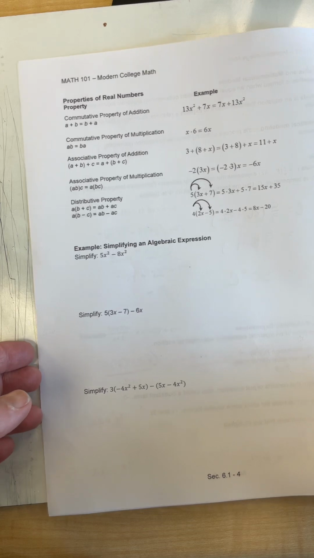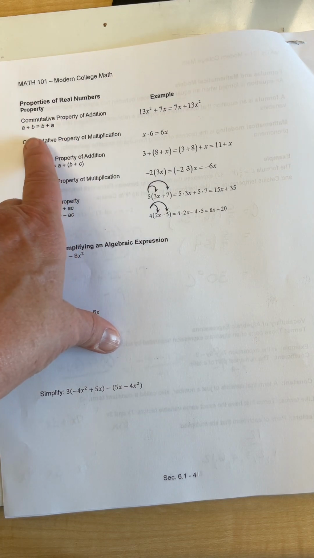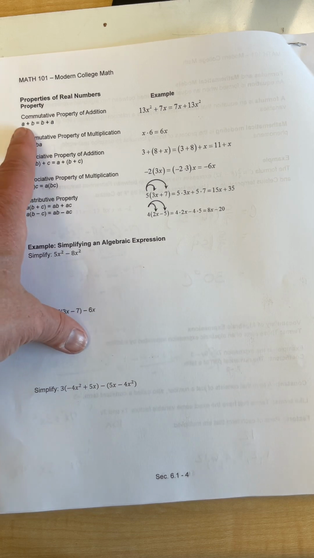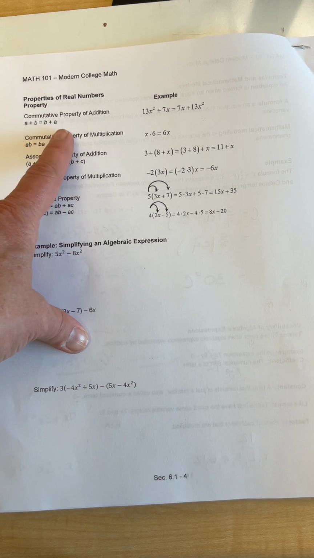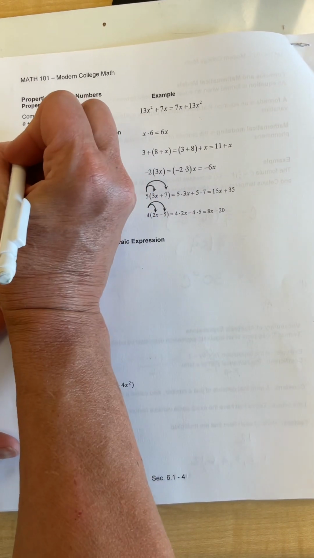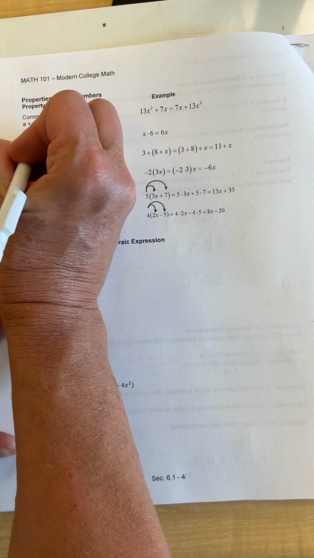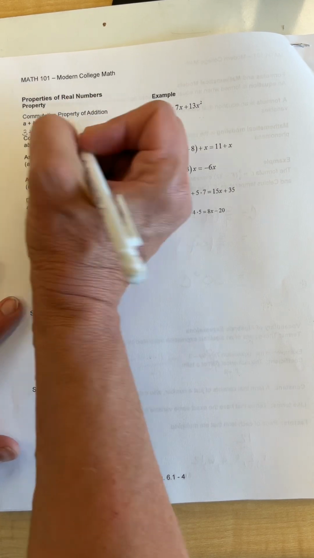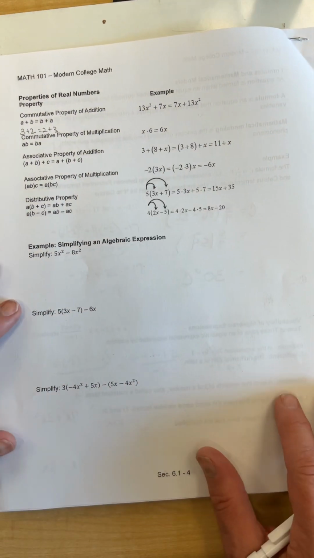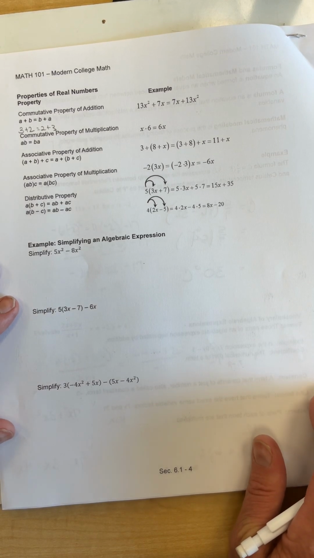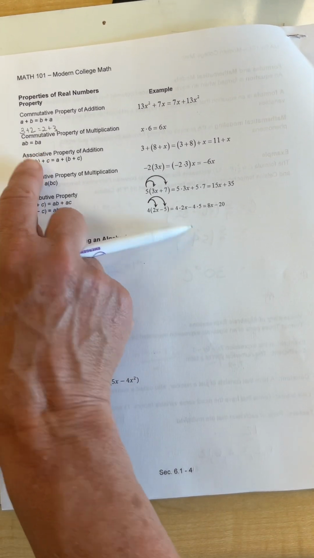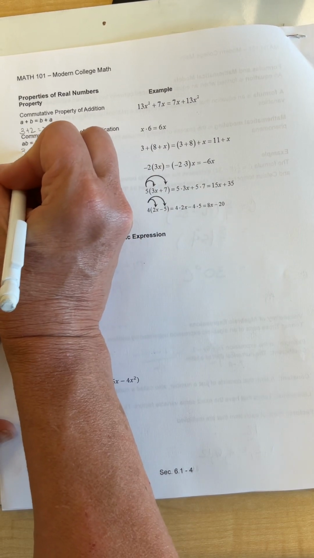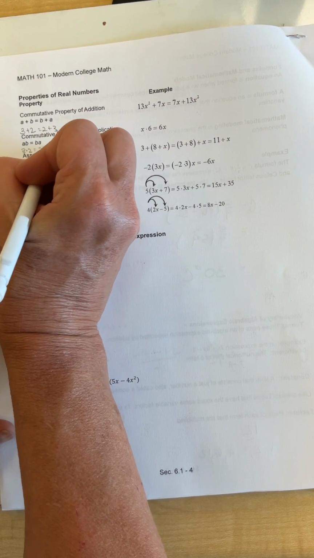All right. So properties, we have several properties that we're dealing with. Commutative means that it will be the same. The commutative property of addition means you can add numbers in either order. For instance, A plus B equals B plus A. If I put numbers in, that makes sense: 3 plus 2 is going to be the same as 2 plus 3. But you can also do that with expressions or terms. The commutative property of multiplication means the same thing. 3 times 2 is going to be the same as 2 times 3.